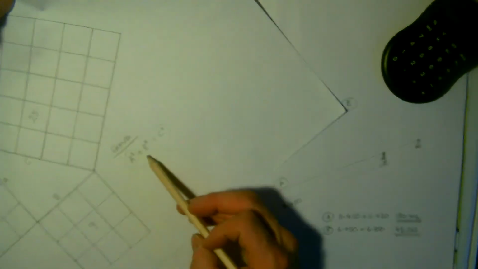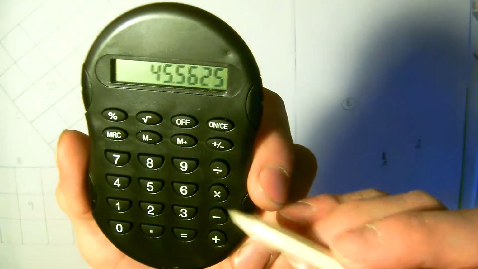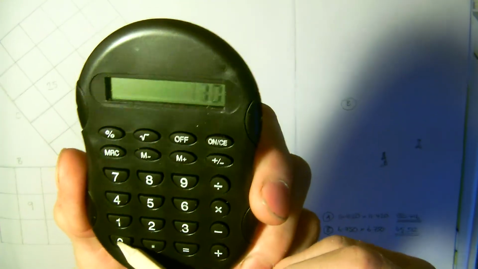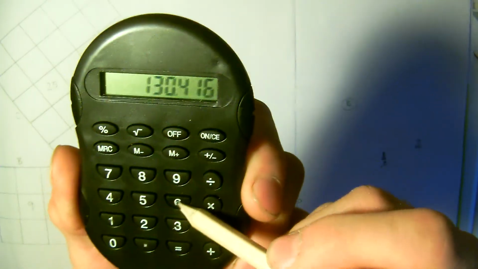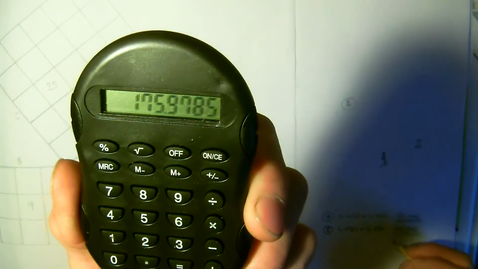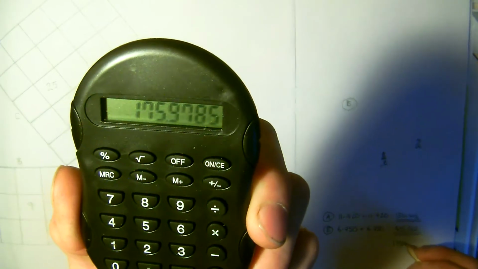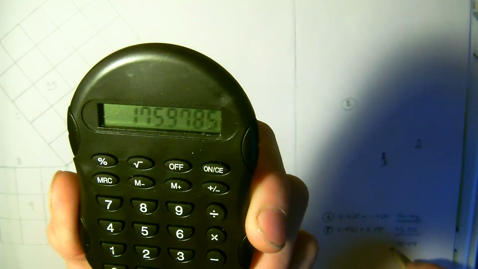Now, looking at the formula, we add them both together. So we have 45.562 plus 130.416, and that equals 175.978.